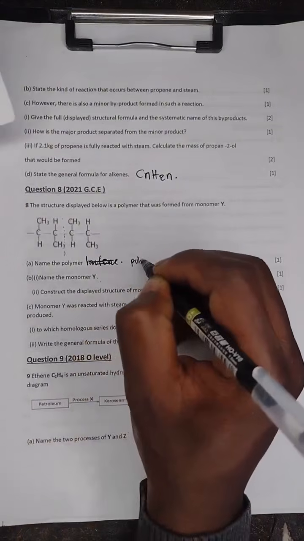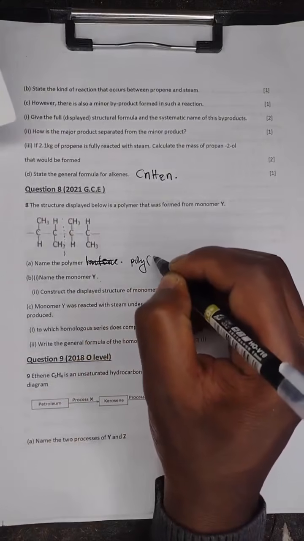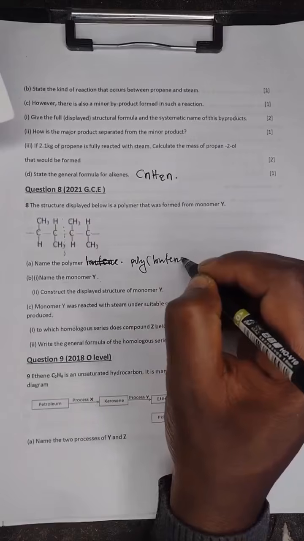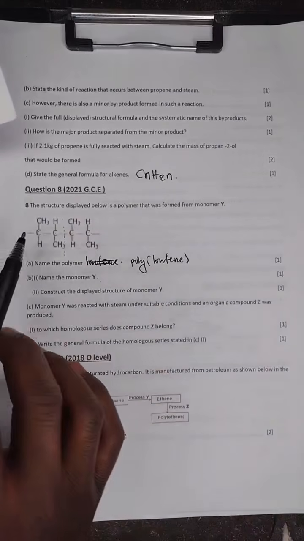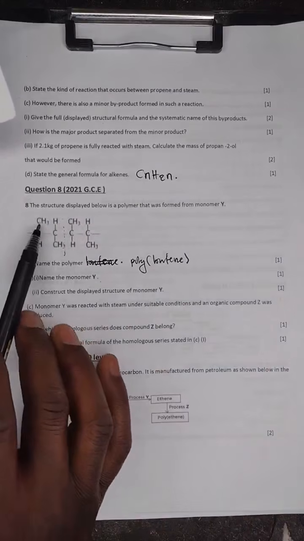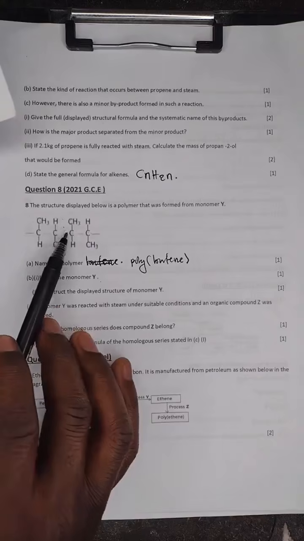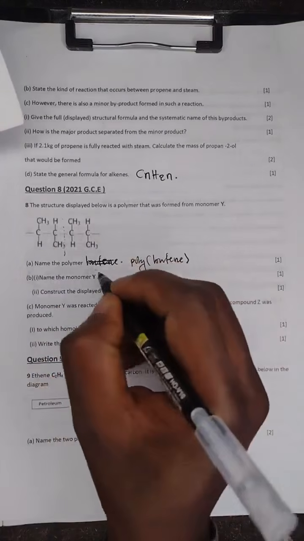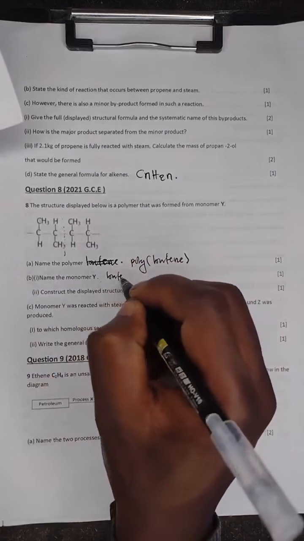The polymer here is polybutene. If you look at how many carbons are there in this polymer, if you were to cut it into 2 here, 1, 2, 3, 4, 1, 2, 3, 4. Therefore the monomer is butene.